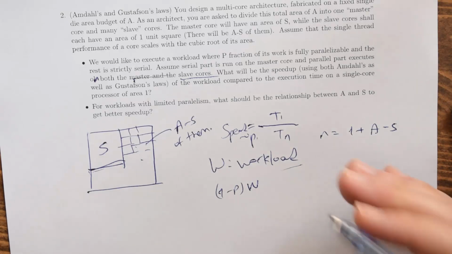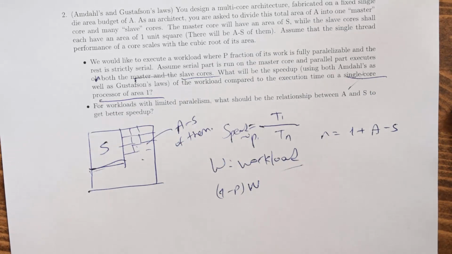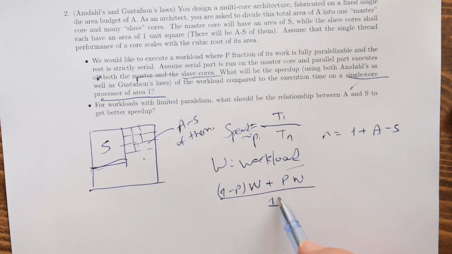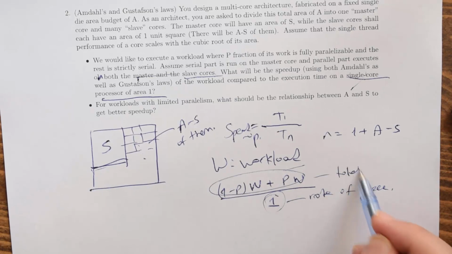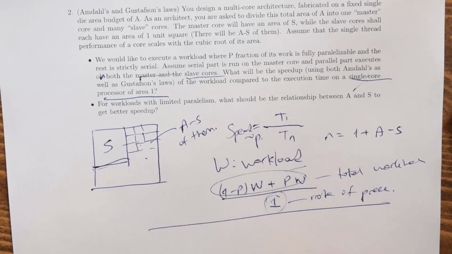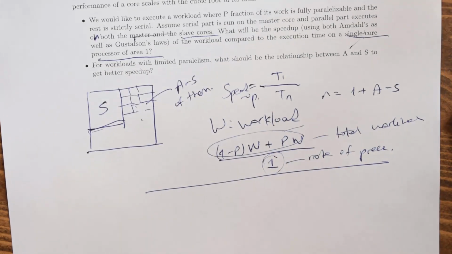But of course, we're comparing it to a single core processor of area 1. So the whole thing, along with the parallel part, is going to run on a processor whose rate is proportional to 1, and this is the total workload, divided by the time it spends on the multi-core architecture.